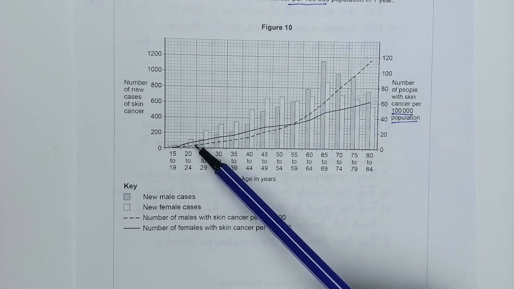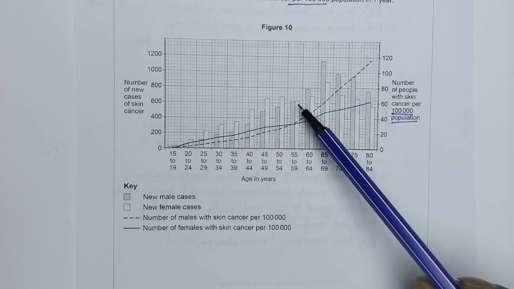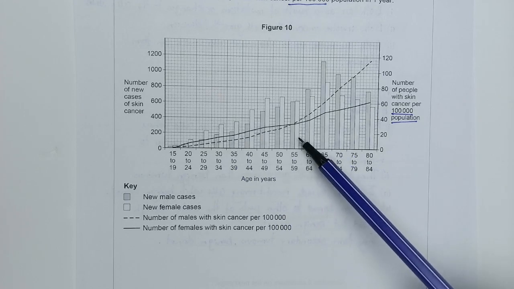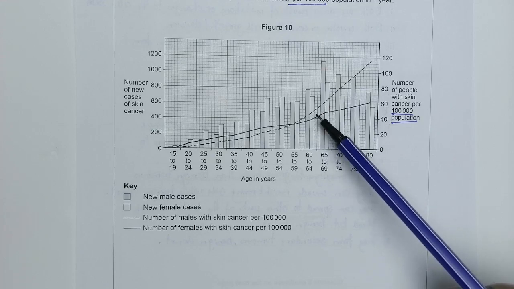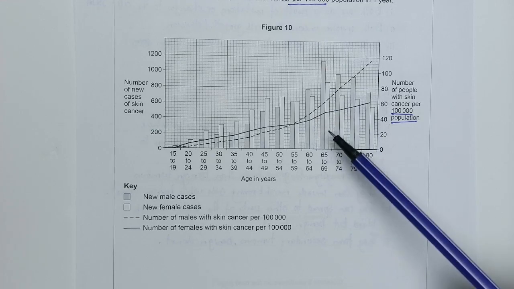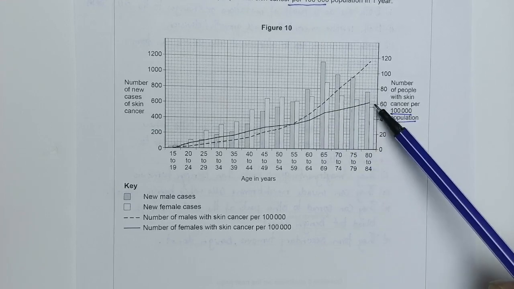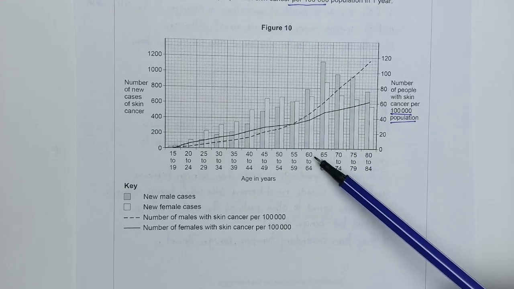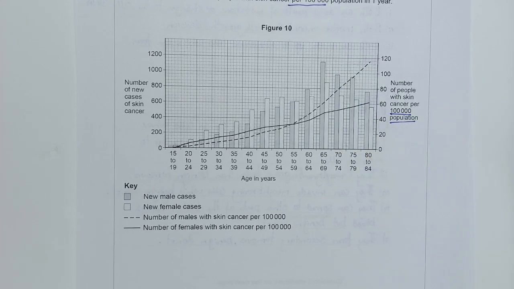The white box is higher all the way up to about 54 years old, and then between 55 and 59 they're actually the same height, and then males seem to take over. They're taller all over after 59 or 60 years old. So those would be your conclusions.